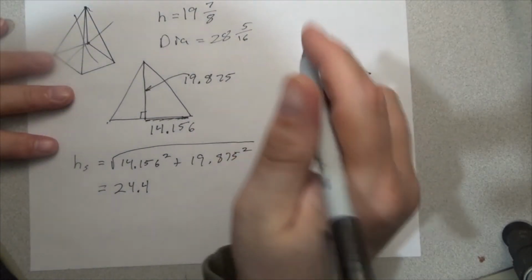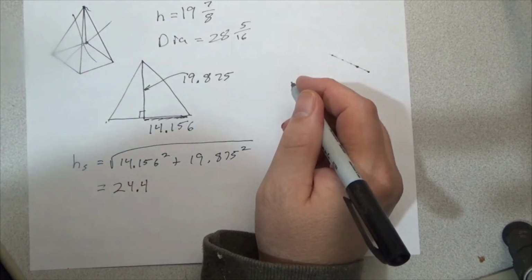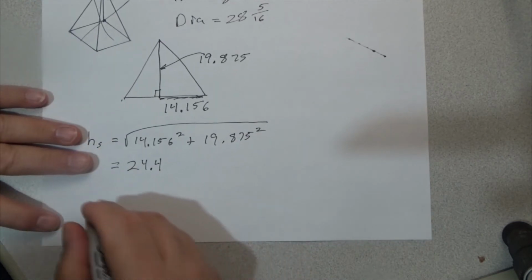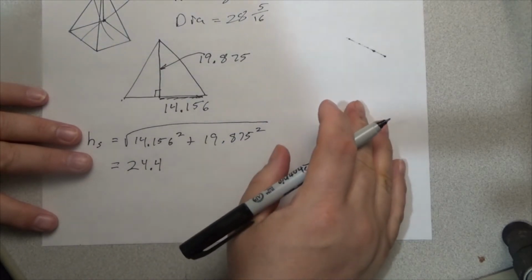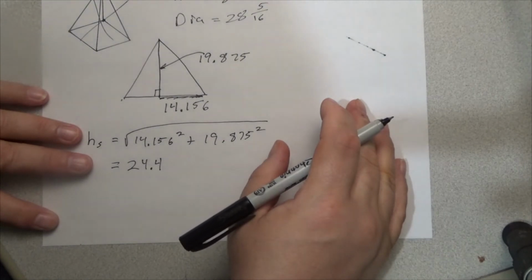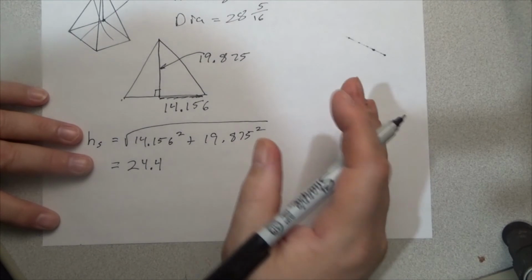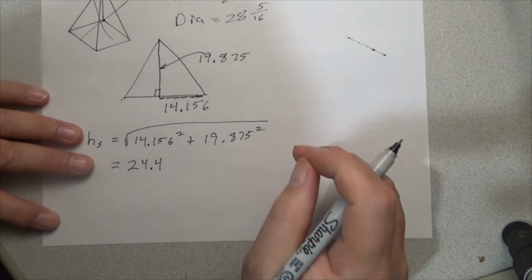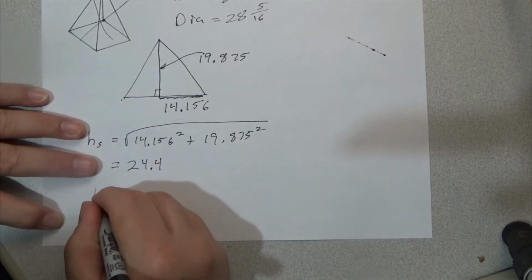Now what I need to do is put that into the equation for the lateral area. This does not have a base, okay? So this is just sheet copper wrapped into a cone. It's not steel, it's copper. There's no base on this, so all we need is the lateral area.